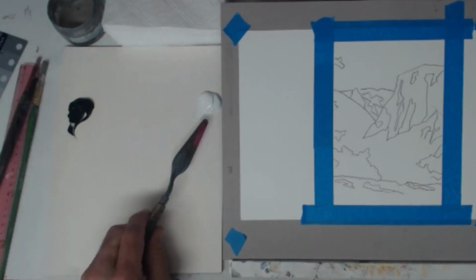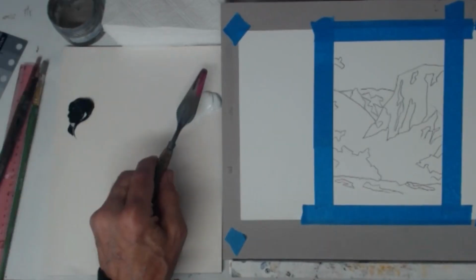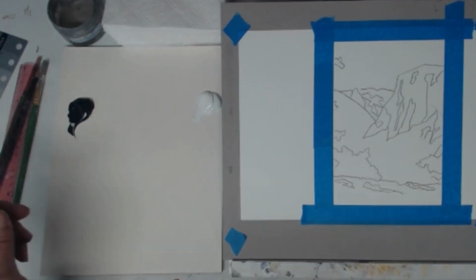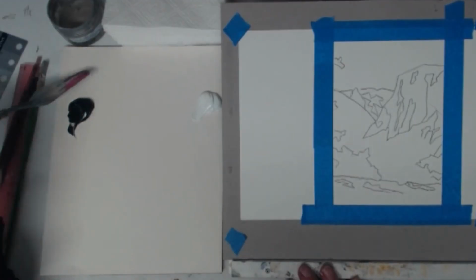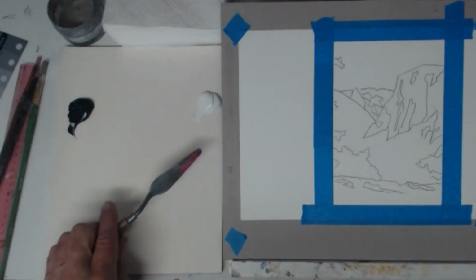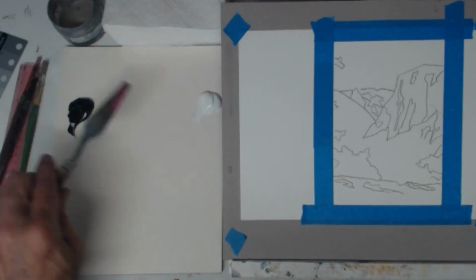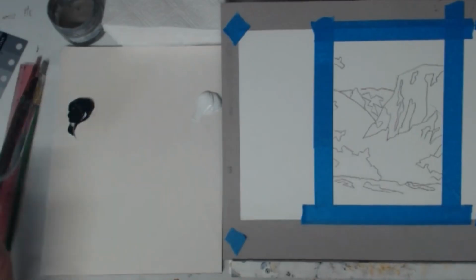Okay, so I put the white and the black here, and I'm going to go around the top here. But I thought I'd go back over this again. When you're mixing the dark value from the black, it's a very dark value. It would take a lot of white to lessen that.